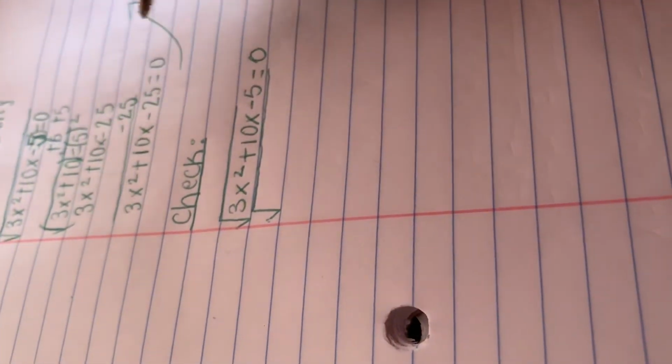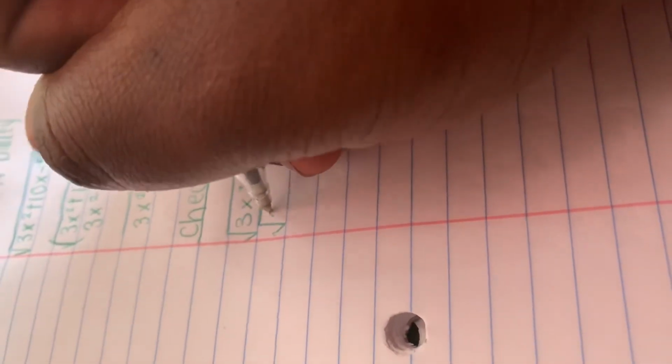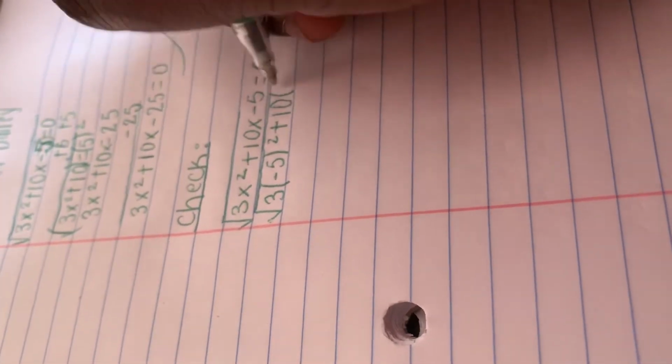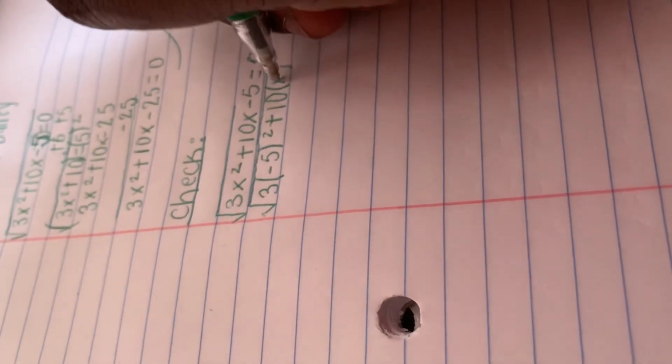So now right now we're going to replace the value. So anywhere we see an x, we're going to put a negative 5, because we're saying that x equals negative 5. So we're going to have 3 times parentheses negative 5 instead of x, plus 10 times parentheses negative 5, minus 5 equals 0.